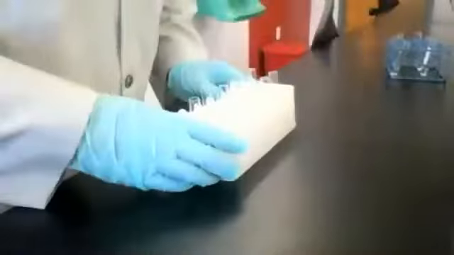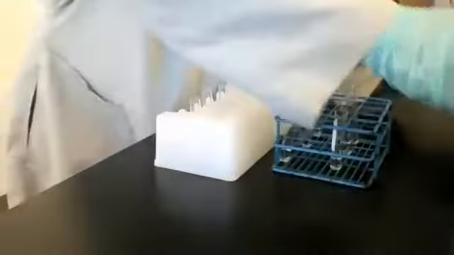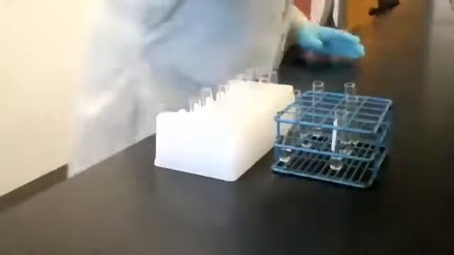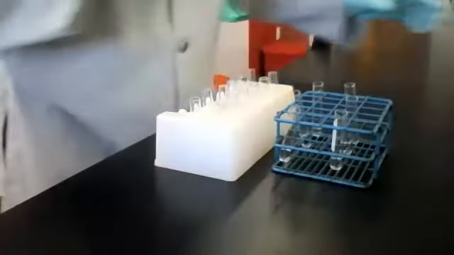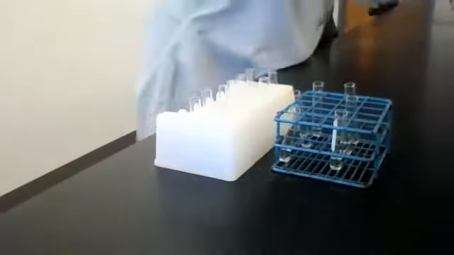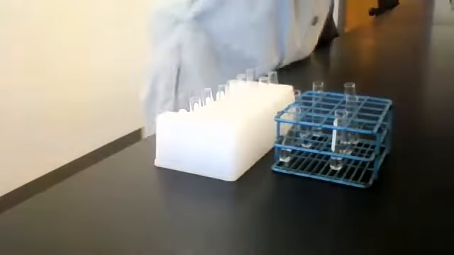All right, so for part B of this experiment, nothing has changed in terms of which test solutions we use. We still have the same five test solutions.